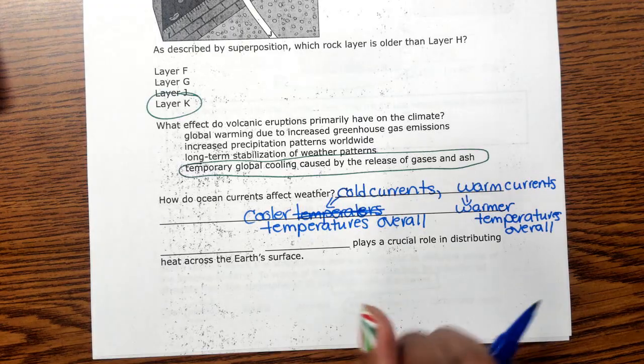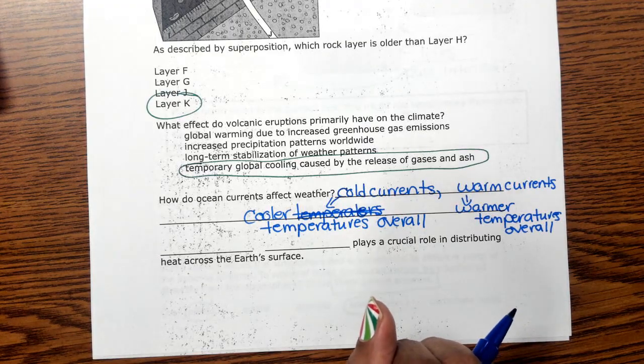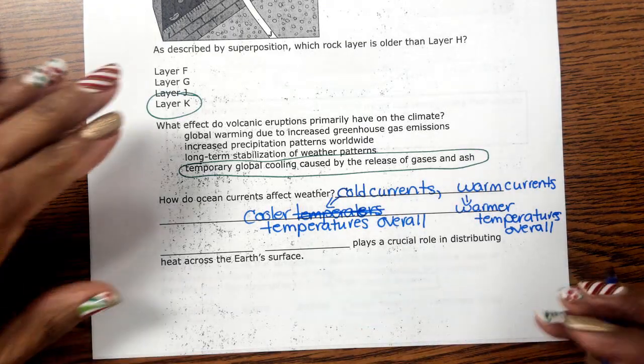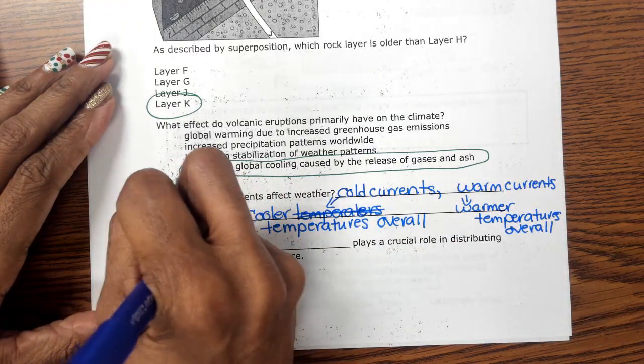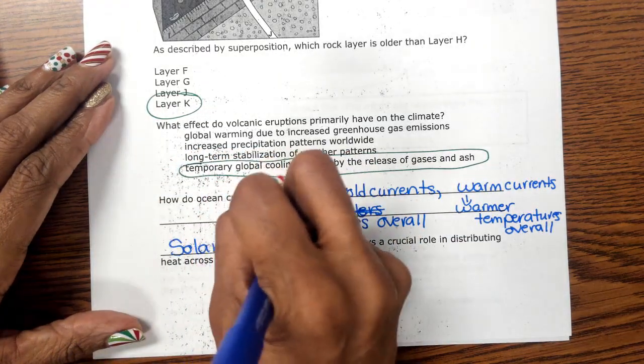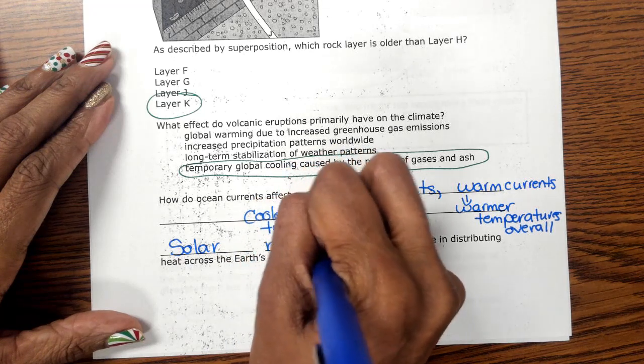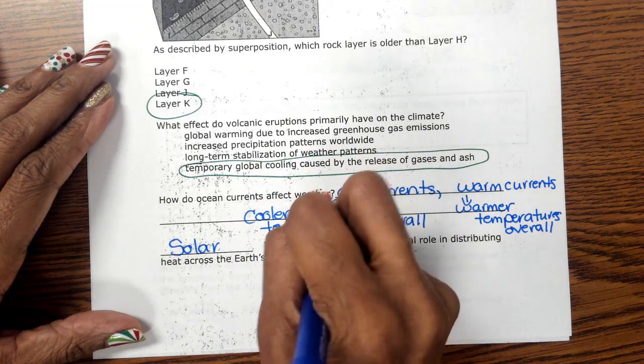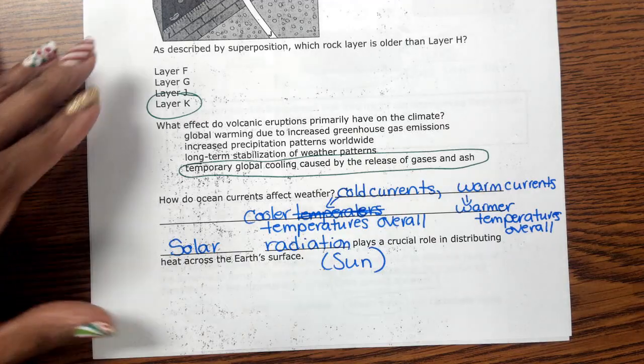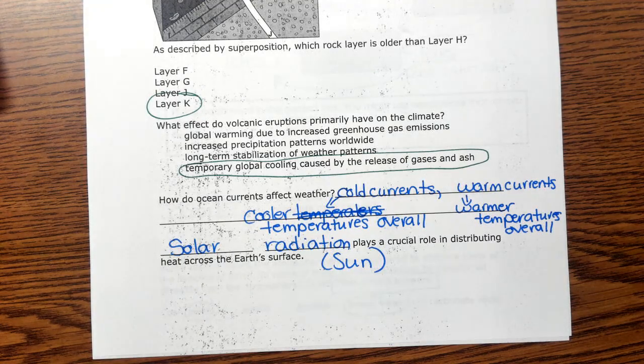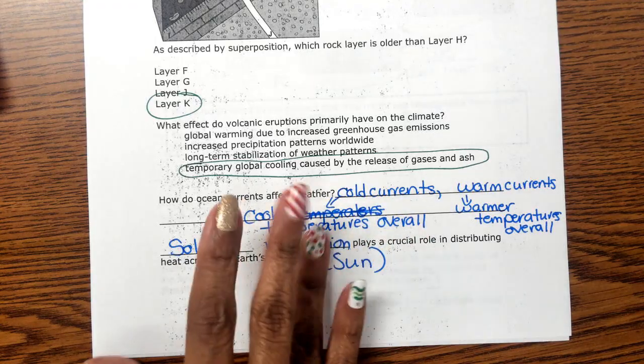All right, last question. Blank plays a crucial role in distributing heat across Earth's surface, and that is solar radiation. And basically that comes from the sun, obviously. But on your test, hint, hint, it's going to be solar radiation.